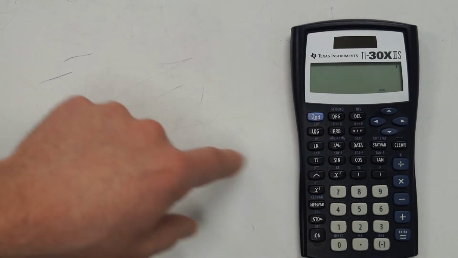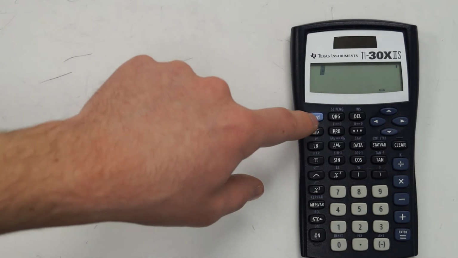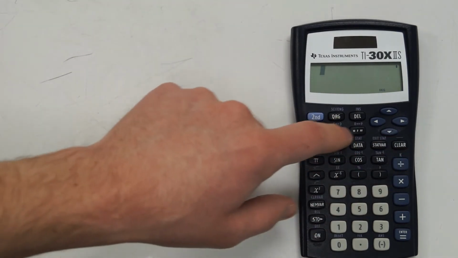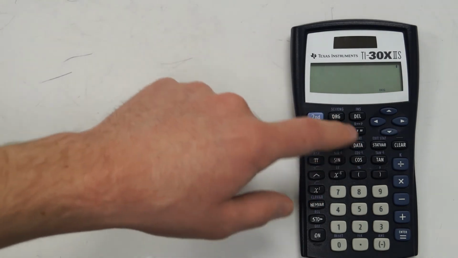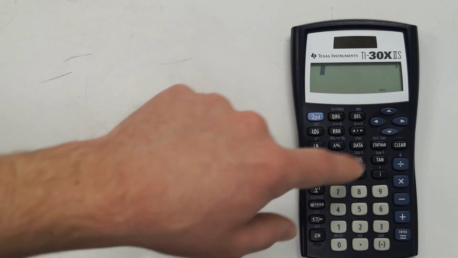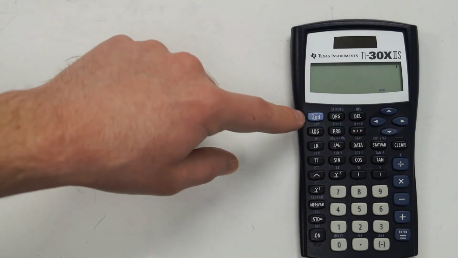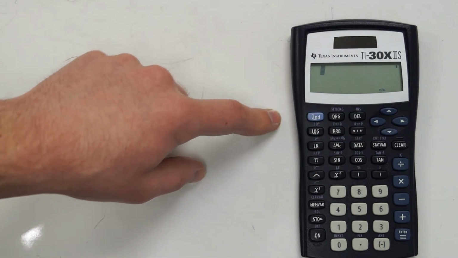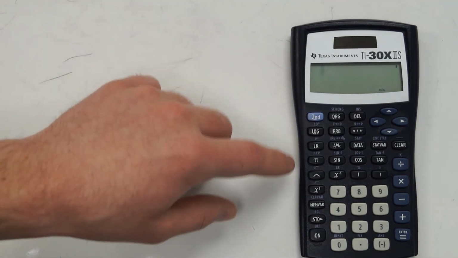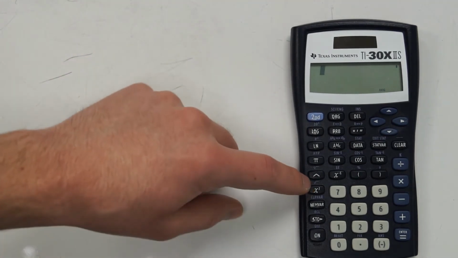To get to the answer button, you want to press second. The second just means that you're using the blue print above the buttons. In order to use those functions, you have to use second. So if I use second and then the squared button, it's going to use that square root right there.